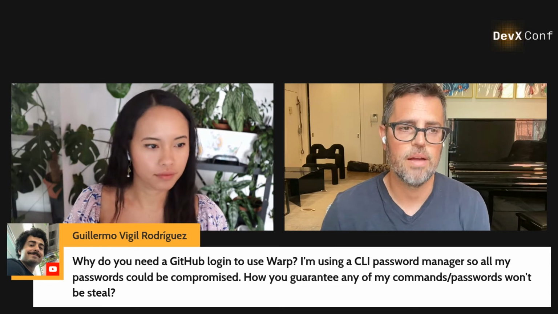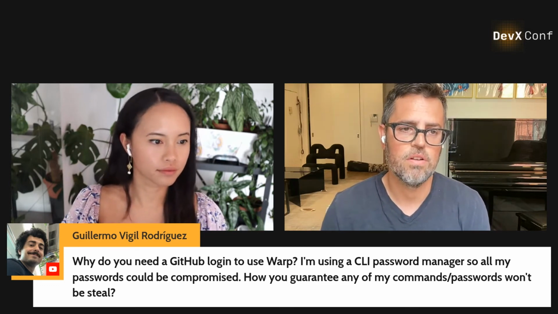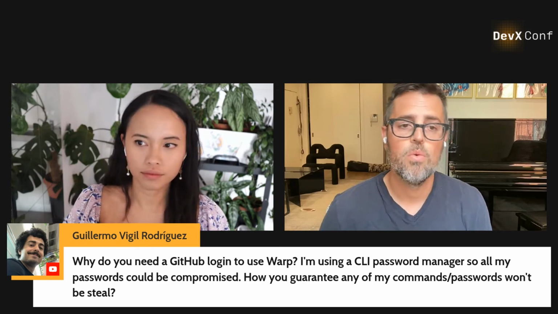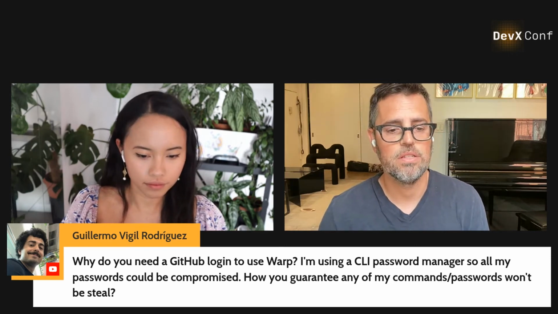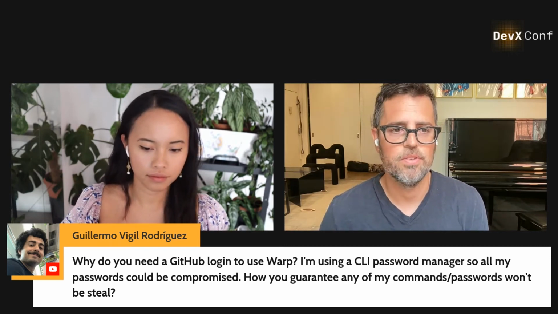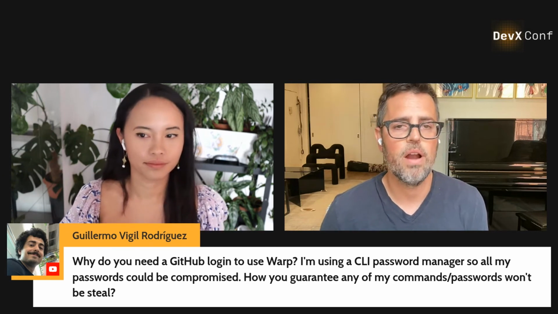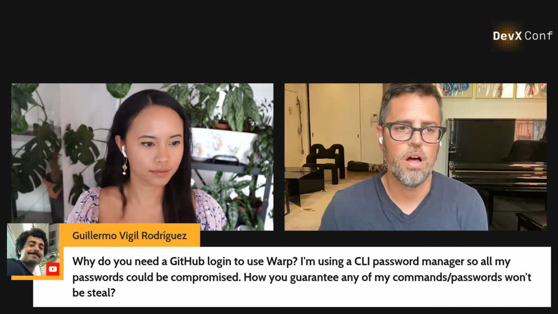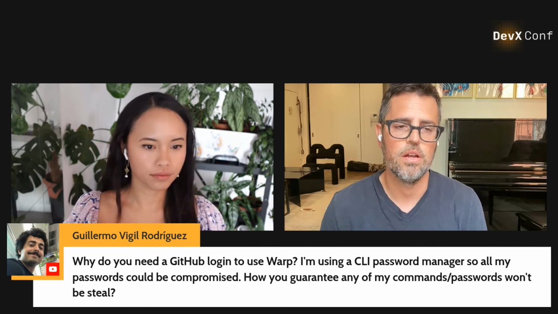If you want to collaborate across a set of people on a team, you need to know who those people are. And so that's why we have login. We launched with GitHub login only because it was expedient, and most developers who are trying Warp have GitHub. But I think this week we're launching login with Google or login with email, so you don't have to associate with a GitHub account.